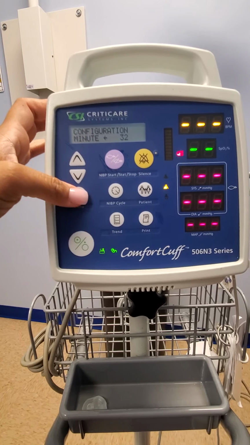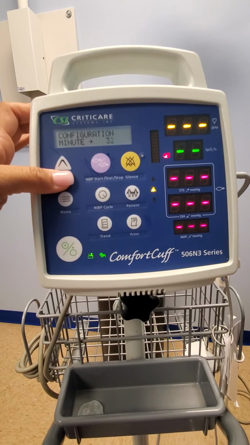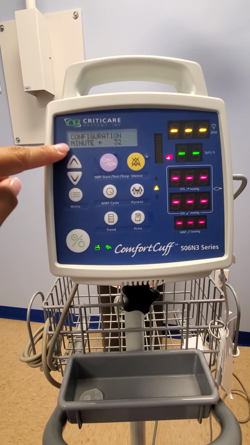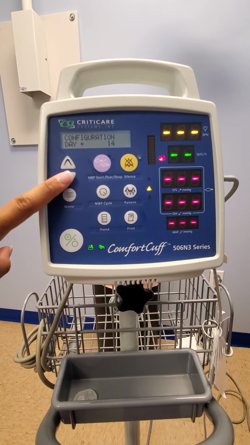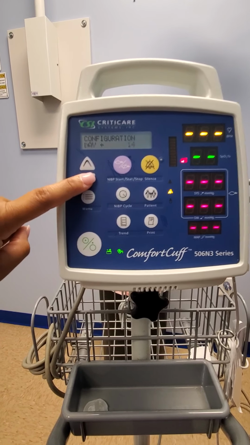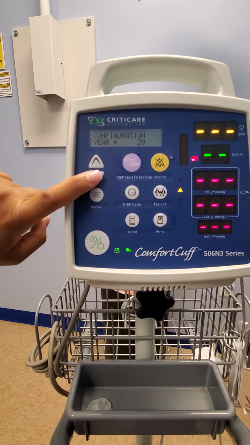If I wanted to change that, I change the arrow and I move the up or down arrow. I'm going to change the arrow back to minutes so I can keep scrolling through. This will pick my day, and again, you'll do the arrow and pick the day you want and the month as well with the year.